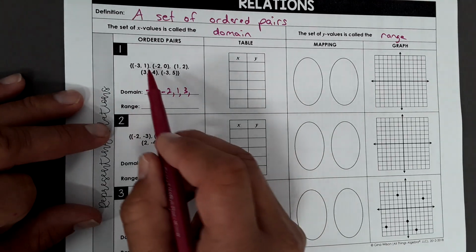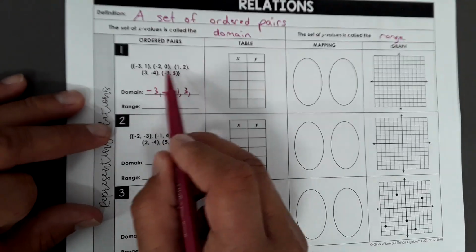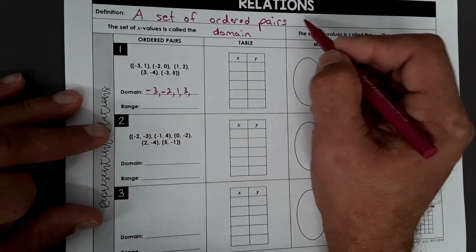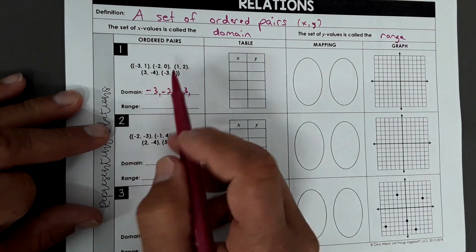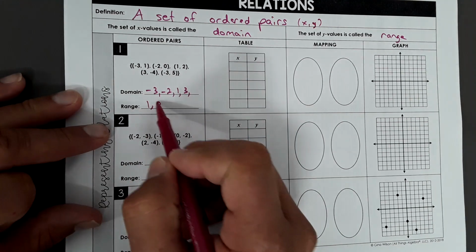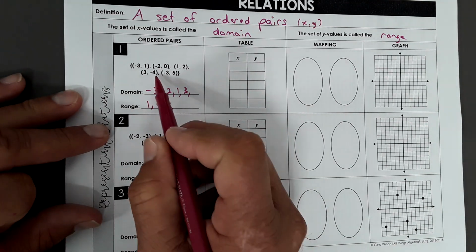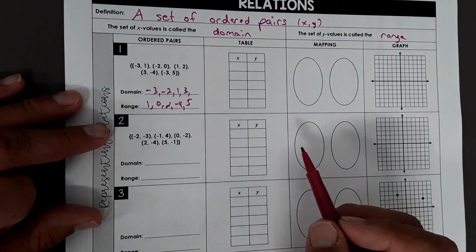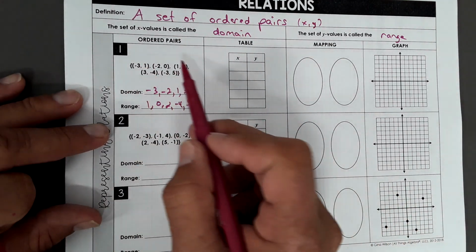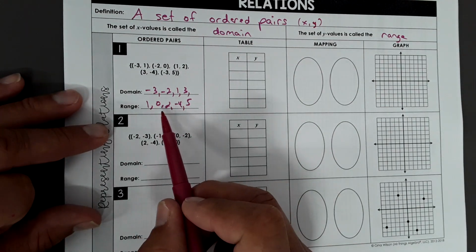For the range, that's the y numbers of each ordered pair. So all the y numbers. Remember, an ordered pair is an x number and a y number. So I'm looking for just the y numbers. So 1, 0, 2, -4, and 5. Okay? So these ordered pairs, here's the domain, here's the range.